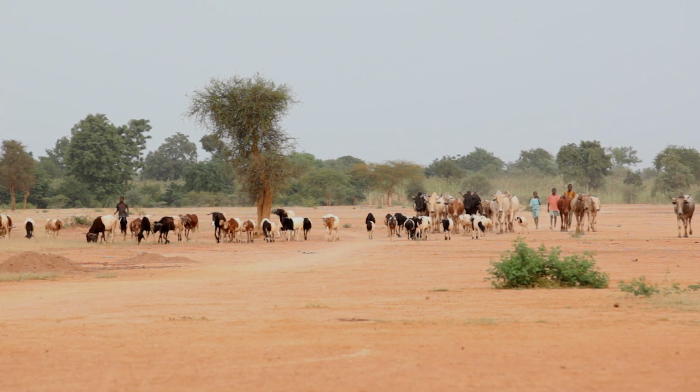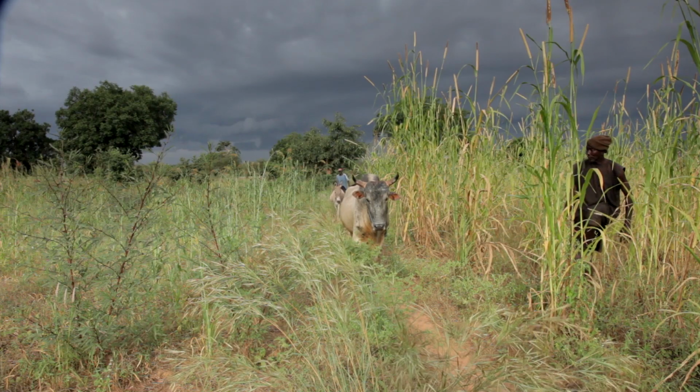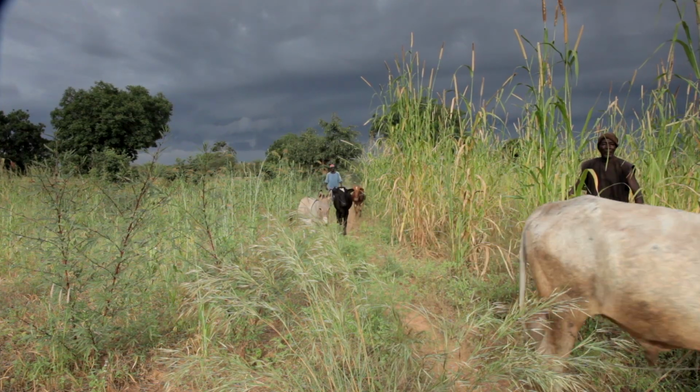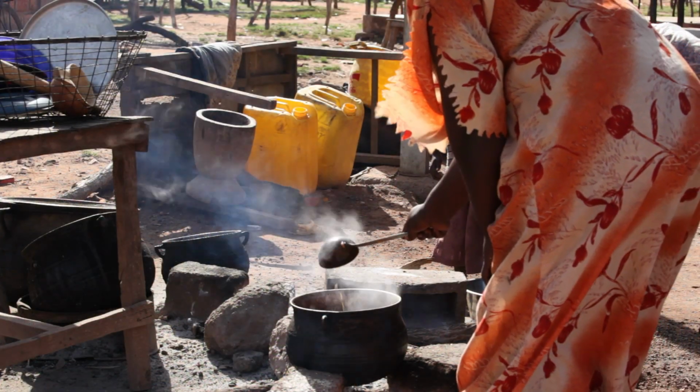After harvesting, all plots are open for grazing. Traditionally, people have been taking residues to feed their animals or to use as fuel.